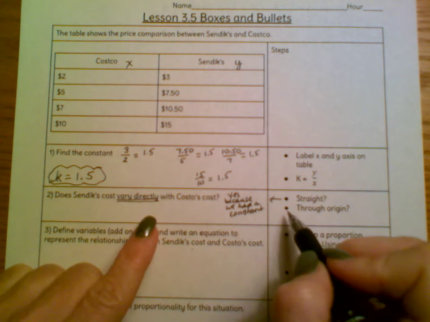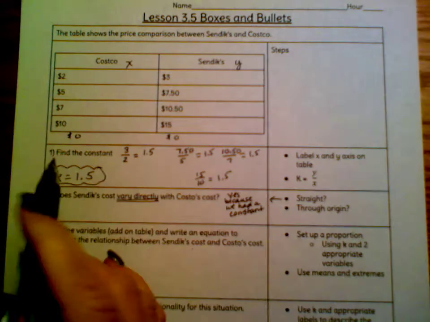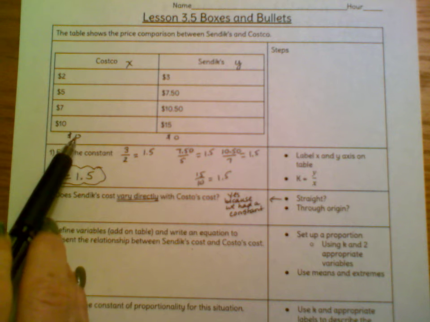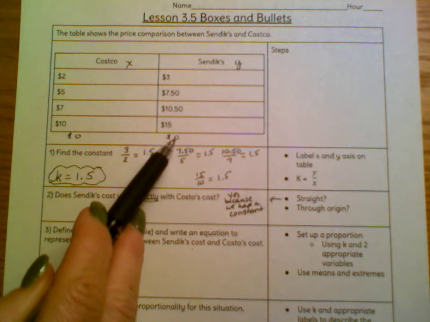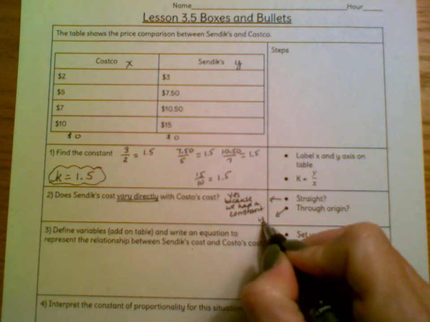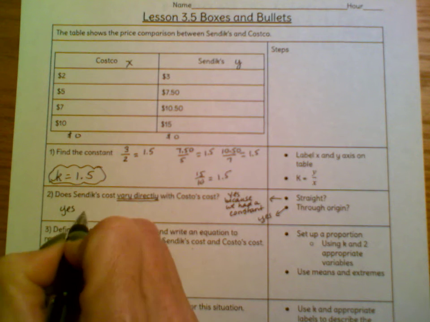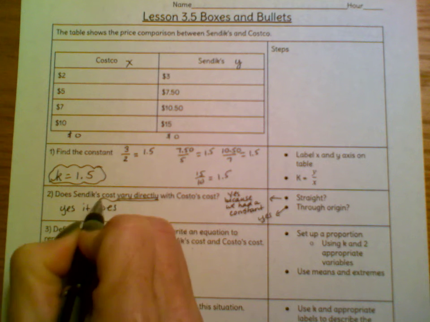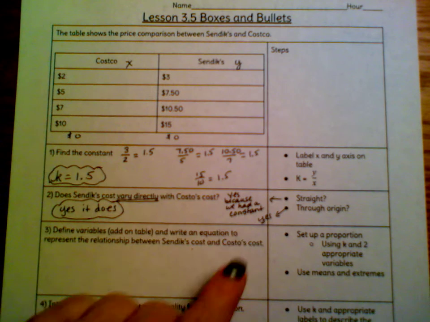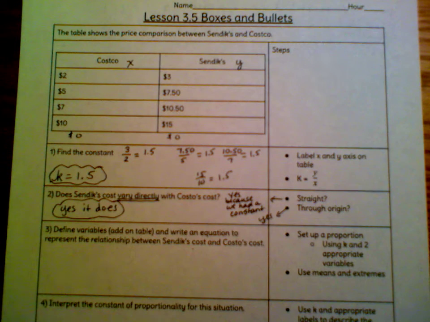But it's not good enough to be straight. It also has to go through the origin. Now, when I look at the table, I didn't give you the origin. So I'm going to look and see, would it make sense to have 0 and 0? If I'm comparing spending 0 money at Costco, it would be 0 money at Sendik's as well. So this would make sense to go through the origin. So does this vary directly? Yes, it does. Because it's straight, we had a constant, and it would go through the origin. Backing up my table makes sense.